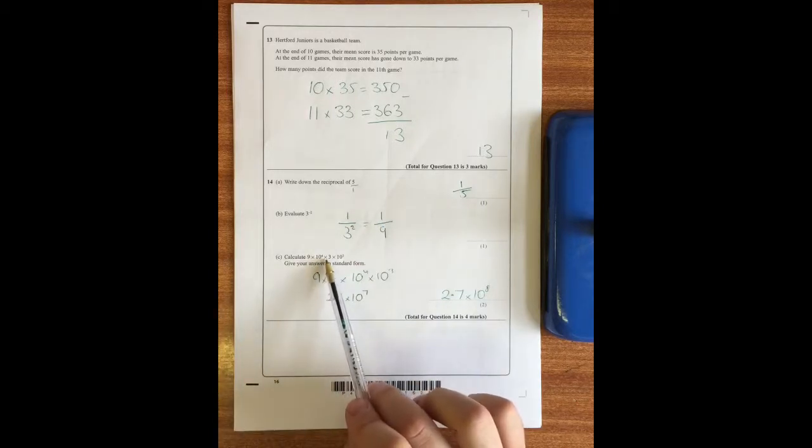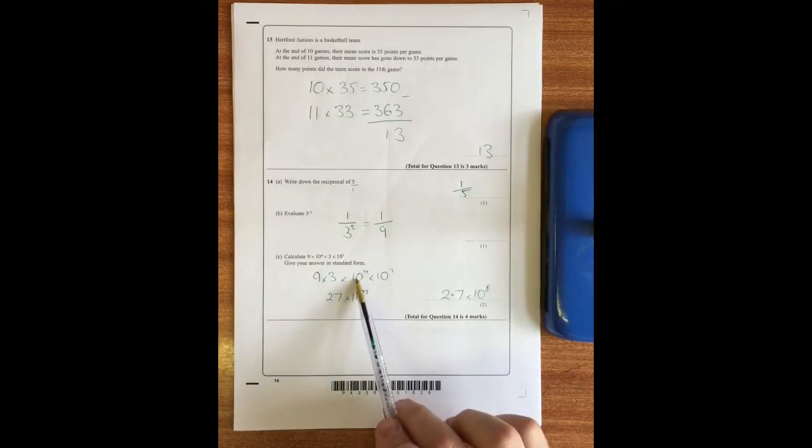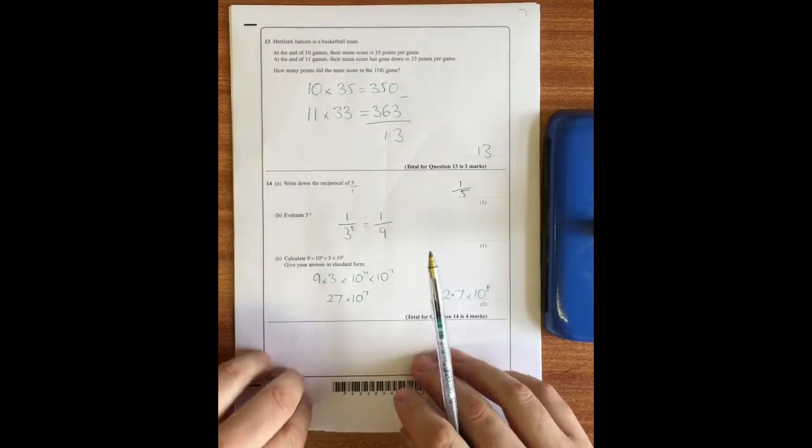Calculate 9 times 10 to the 4 times 3 times 10 to the 3. Well, if we rearrange that to put the numbers first, so 9 times 3 is 27, 10 to the 4 times 10 to the 3 is 10 to the 7. That's not in standard form, however. So standard form has to be between 1 and 10. So if we make that 2.7 times 10 to the 8.